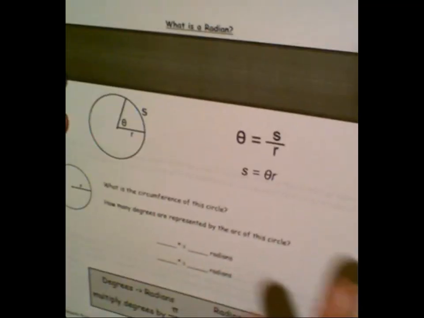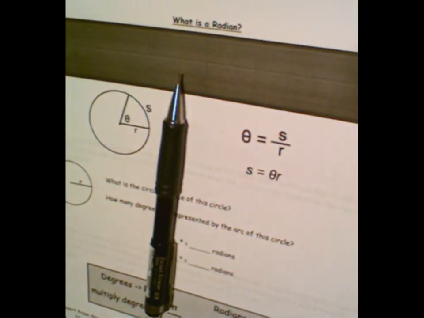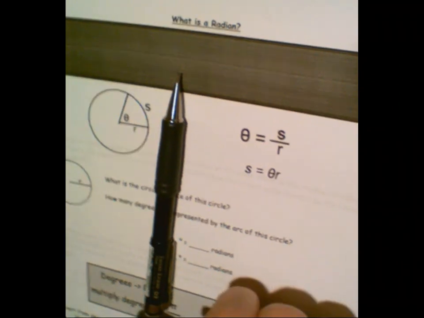Okay. What is a radian? Okay, I need to get my marker. Hold on 1 second. I thought I had it out, but I did not. Okay. Let's see if this is going to be dark enough.